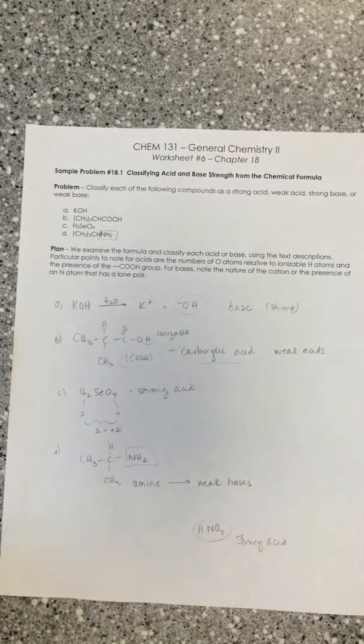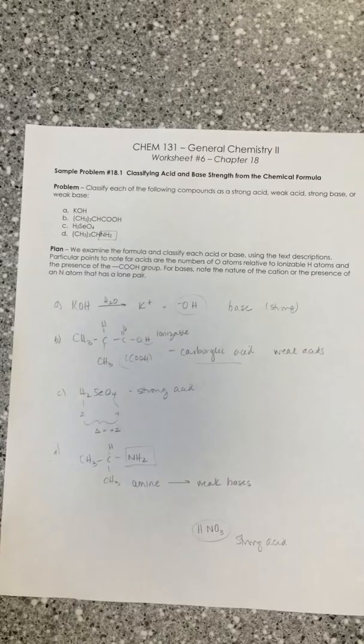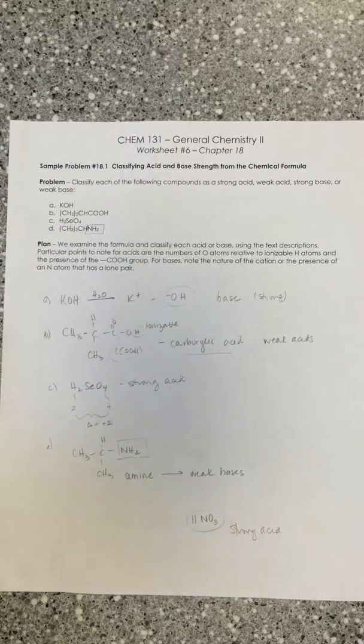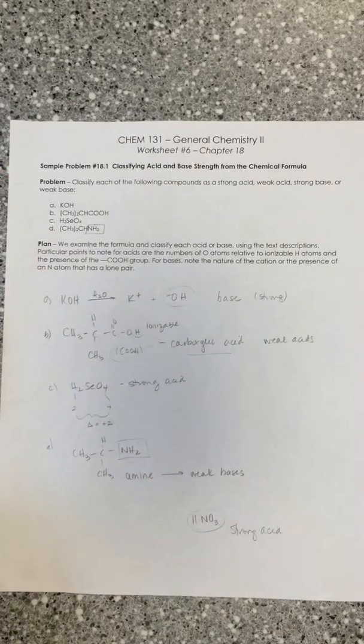So qualitatively being able to classify acid and base strength is an important preliminary skill, because you're going to start seeing problems where I might ask you to predict whether a solution would be acidic, basic, or neutral, and you need to know the species that you're starting with.